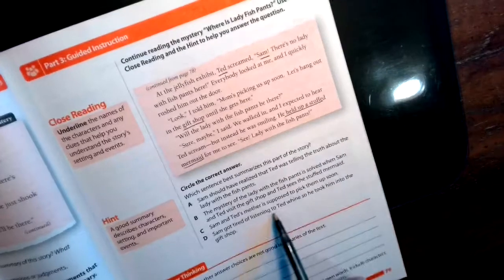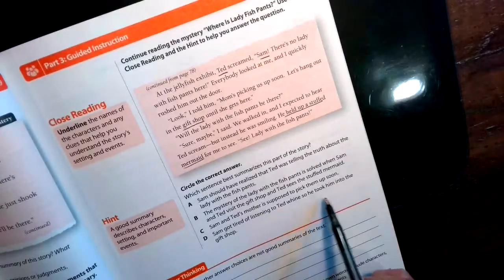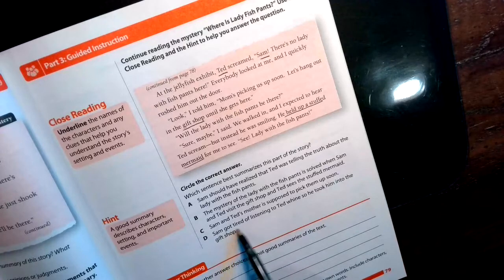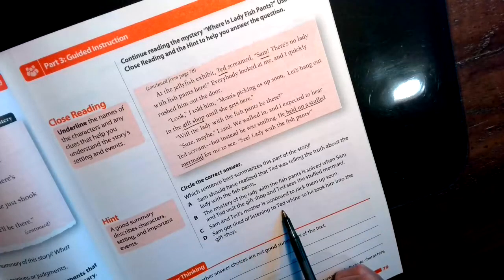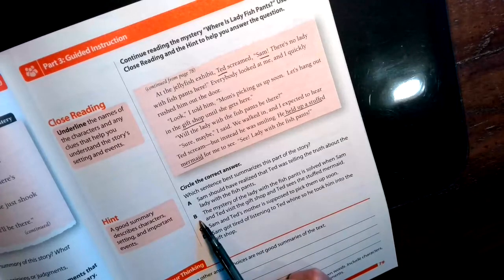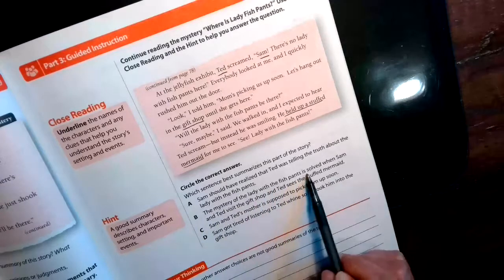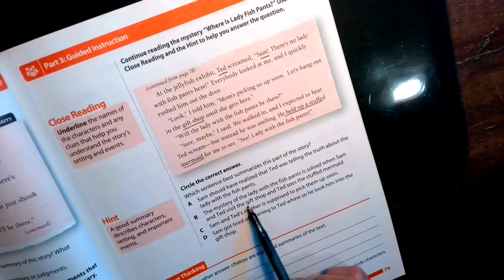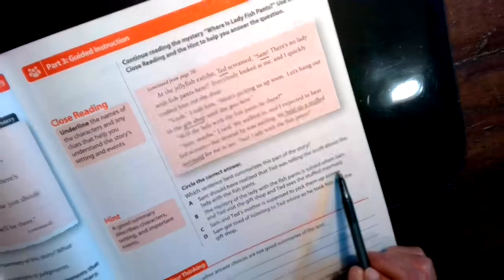D says, Sam got tired of listening to Ted whine, so he took him into the gift shop. This is completely an opinion about Sam's behavior. So the best answer to summarize this particular passage would be B. The mystery of the lady with the fish pants is solved when Sam and Ted visit the gift shop and Ted sees the stuffed mermaid.